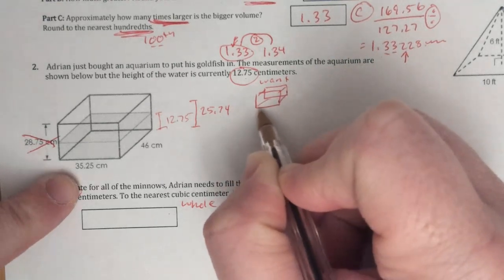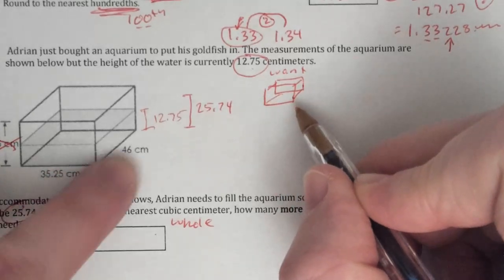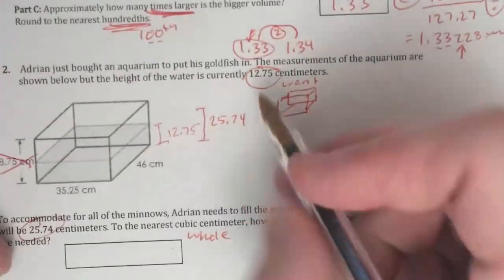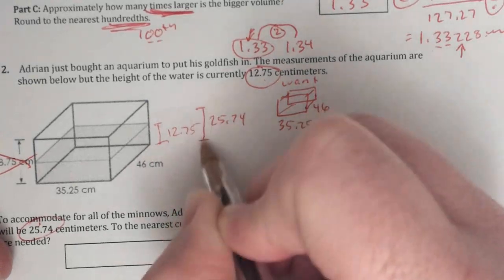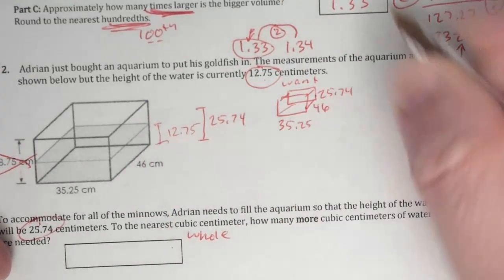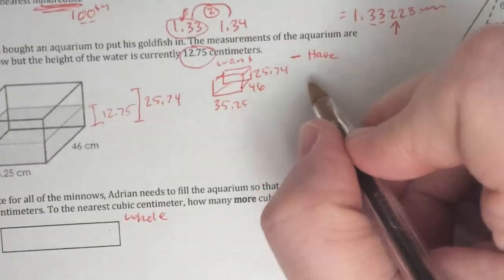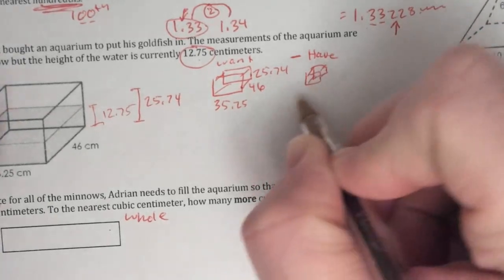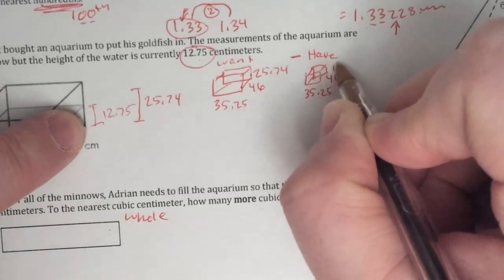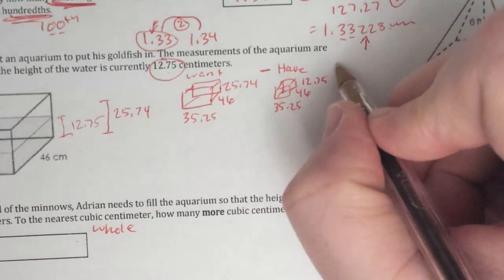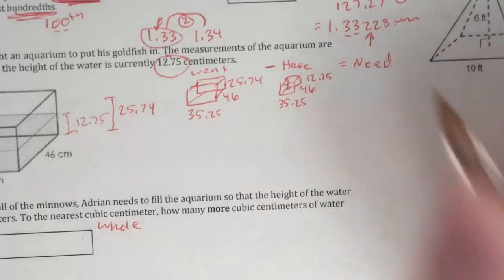and what we want, no matter what the water, I'm going to zoom in a little bit better here. Well, no matter what the tank, when we fill up the water, this water down on the bottom is not going to change dimensions. What changes is the height. So this is still 35.25 by 46, and what we want is at 25.74. Okay, we are going to subtract by how much we have. So for what we have, we still have the 35.25 by 46, and what we have is 12.75 is our height. And that will pop out with what we need. What we want, subtract what we have, and that will give us what we need.